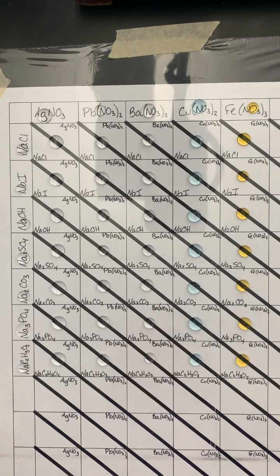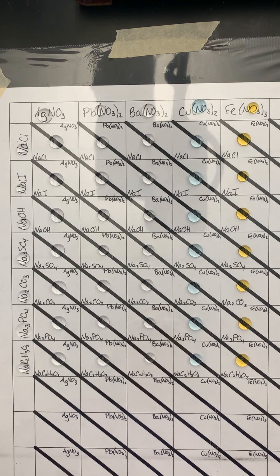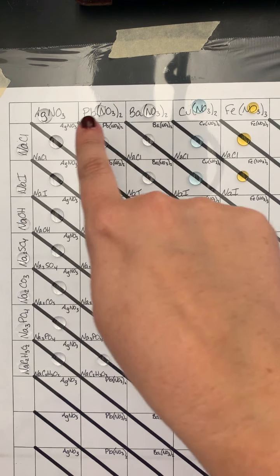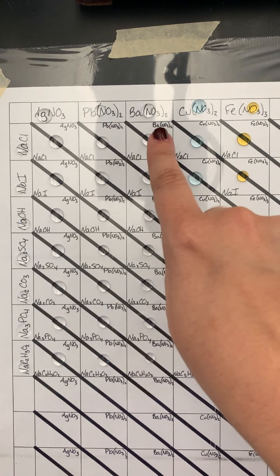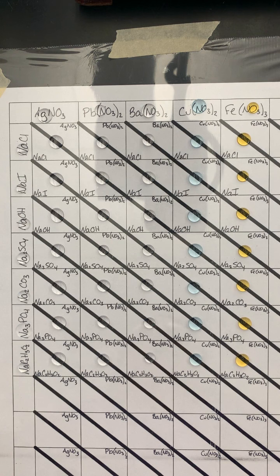So at this point I have one of my reactants in each square. I've put the one at the top of the column in each box all the way down for each of these 5 reactants, for silver nitrate, lead-2 nitrate, barium nitrate, copper-2 nitrate, and iron-3 nitrate. So now I'm going to add the other one, and we will see what happens when our reactants combine.